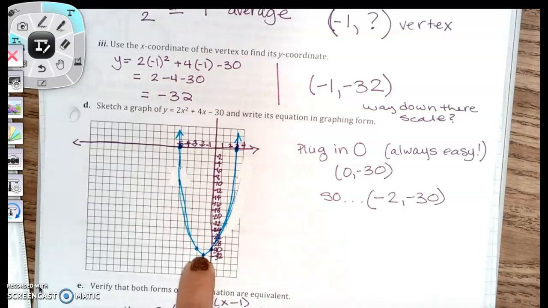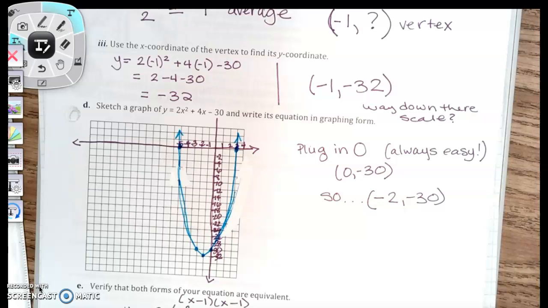And then to find another point, I plugged in 0. 0 is usually super easy to plug in because 0 squared is 0. Any number times 0 is 0. If you add 0, it stays the same. 0 is always easy, right? So 0 squared is 0. 0 times 2 is 0. 4 times 0 is 0. So we have 0 plus 0 minus 30.